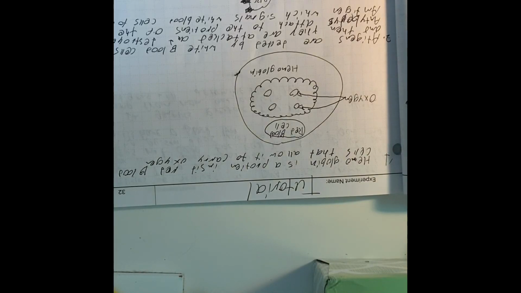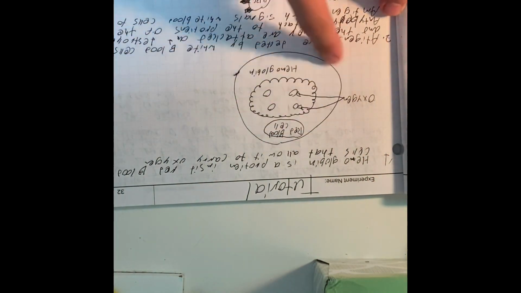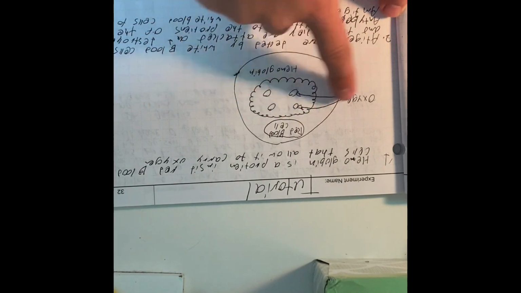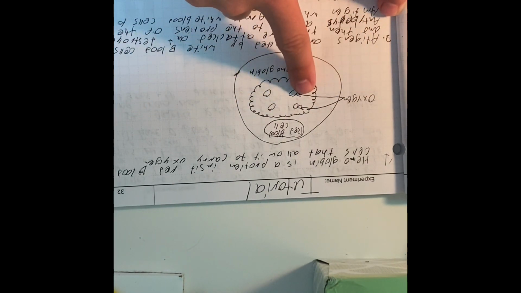Alright, so this is my tutorial. The first question is what allows red blood cells to hold on to oxygen? In red blood cells, there is a substance called hemoglobin, and it is a protein inside of red blood cells that allows it to carry oxygen. So here we have the big red blood cell, and these little white dots inside of it carry the oxygen to the rest of the body.